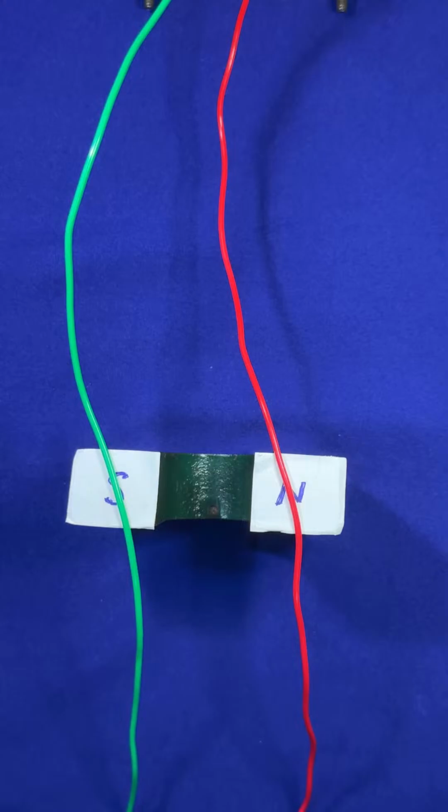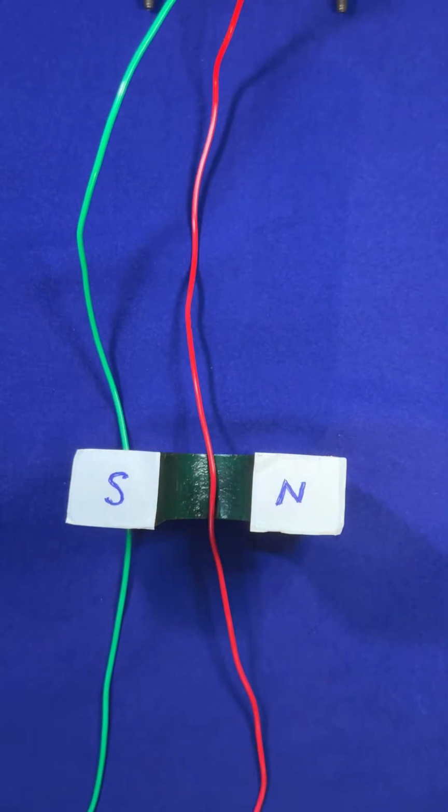So I have a guess now and I will see whether my guess is right or wrong. I predict the red wire will be moving out and the green wire will be moving down. Let's see. Confirm. I reverse.